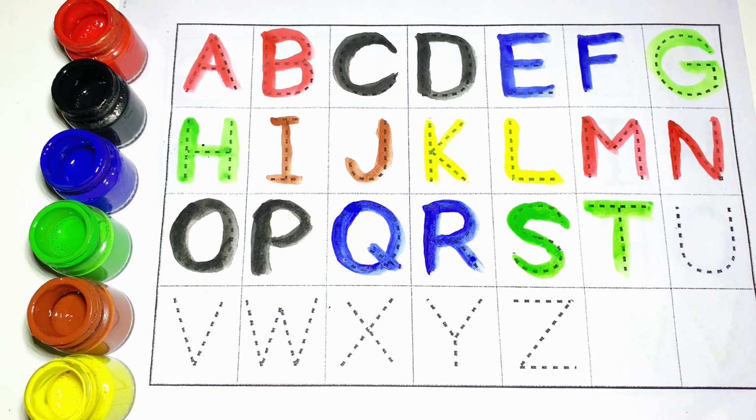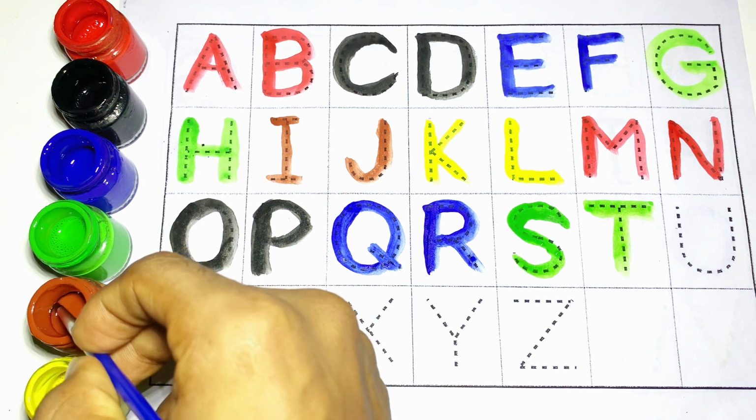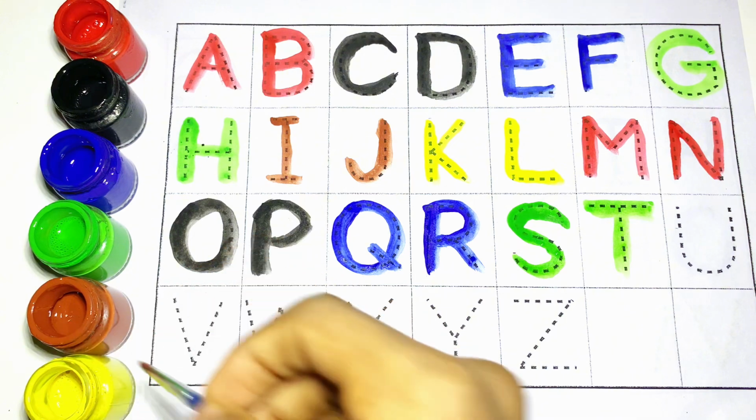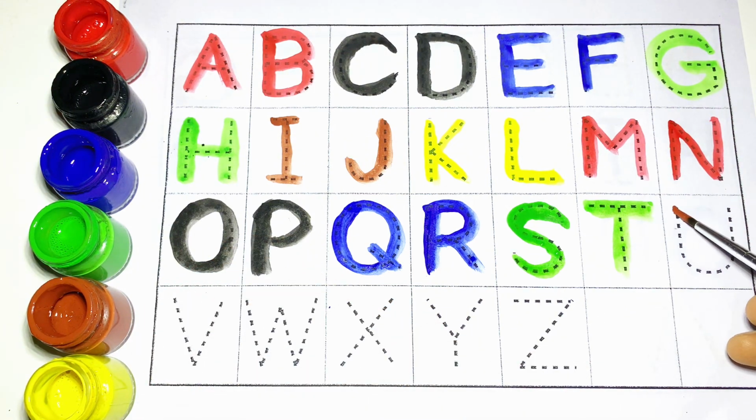Kids, now draw U. U for umbrella. The alphabets of U. And use brown color.